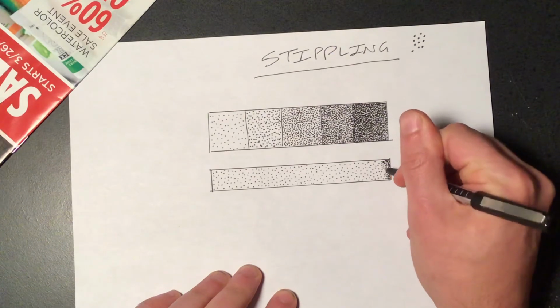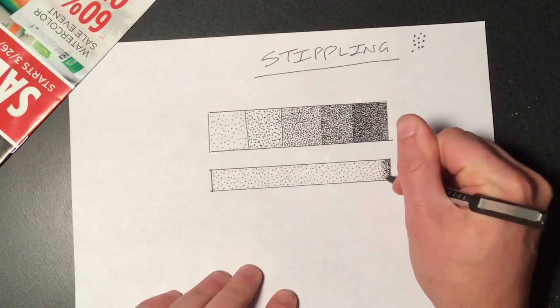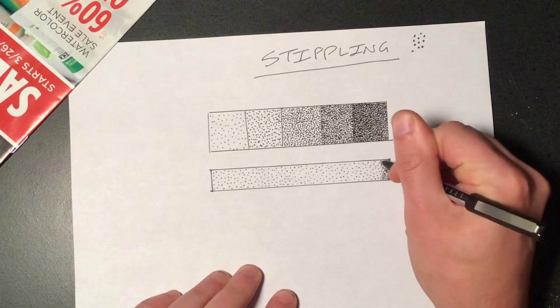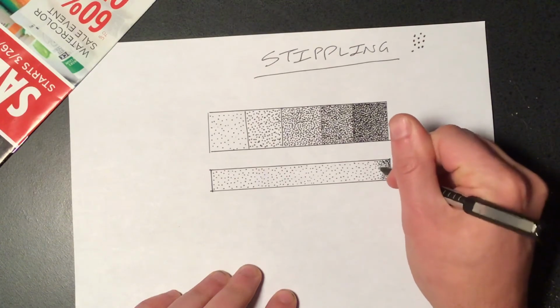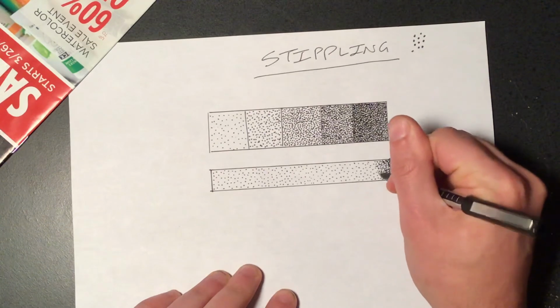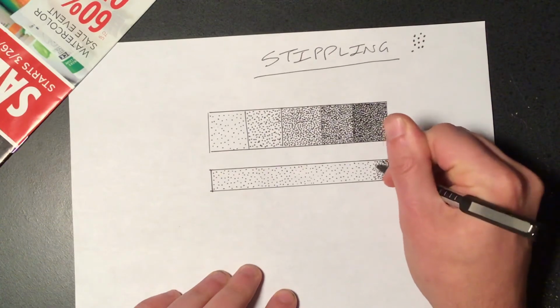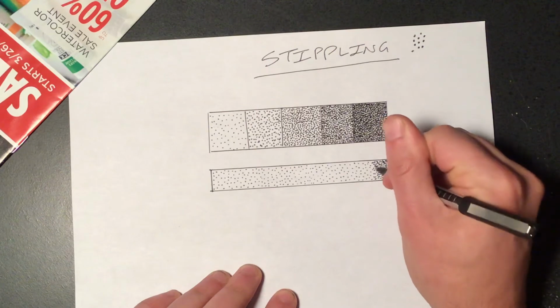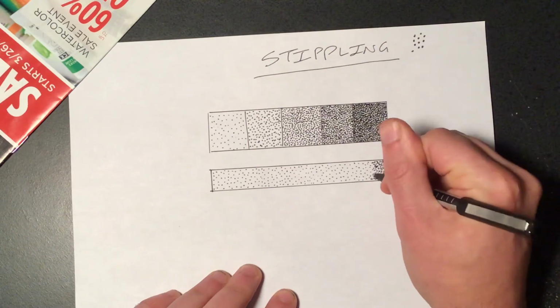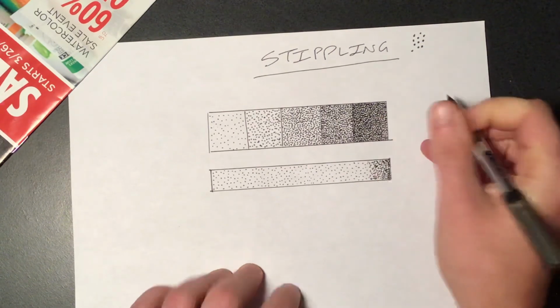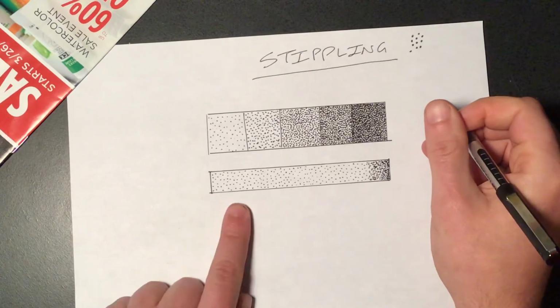Now this is something that's going to take some time. You have to have a little bit of patience. And no, I'm not going to make you watch a video of me do every single dot on here. But I want you guys to notice how I'm going to gradually have this get lighter and lighter, which obviously means fewer and fewer dots. So starting here, gradually working out.